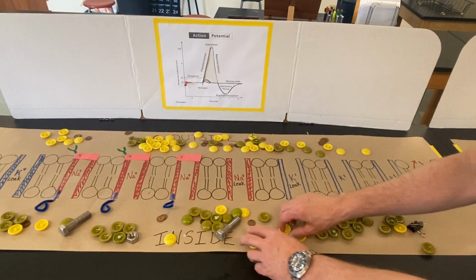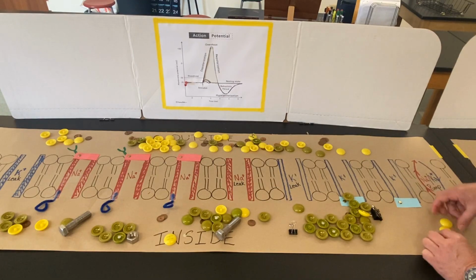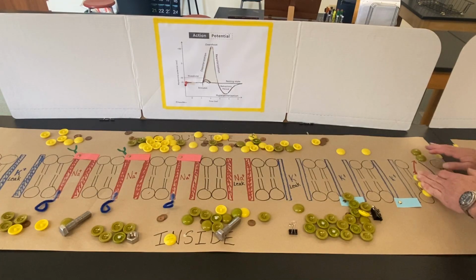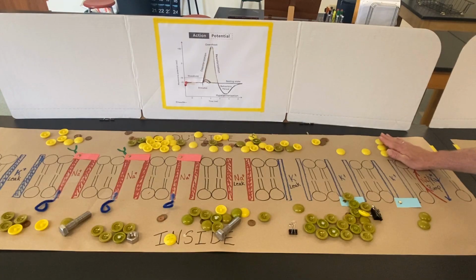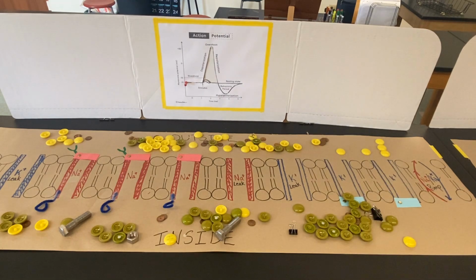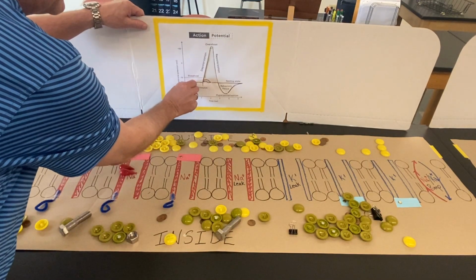Constantly working in the background here is the sodium-potassium pump. It's an ATP-driven pump, which is going to move 3 sodiums out for every 2 potassium in. So I just moved 3 sodium out and 2 potassium in, and that's going to be working in the background all the time. Let's start now. All right, so resting membrane potential is right here, say negative 70 millivolts.